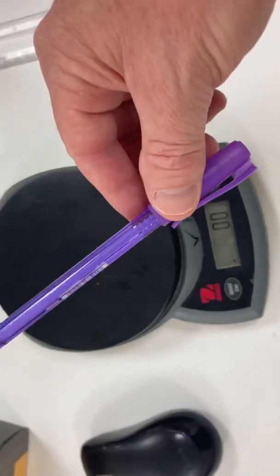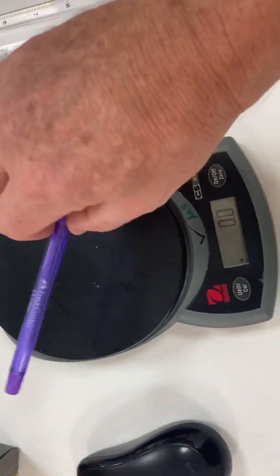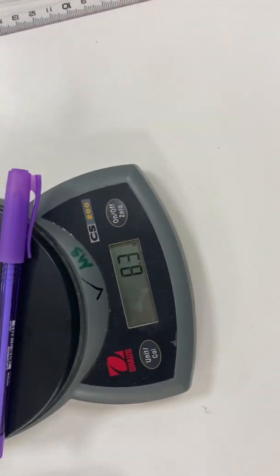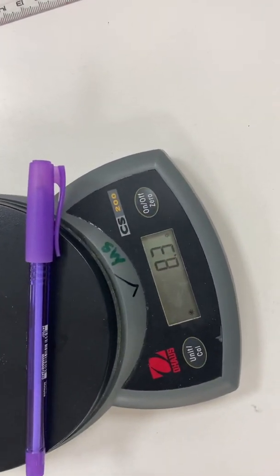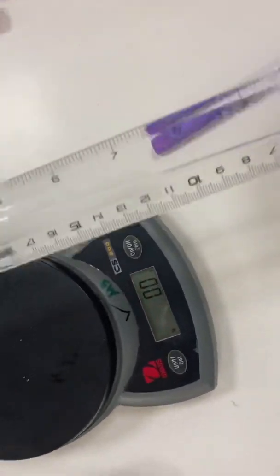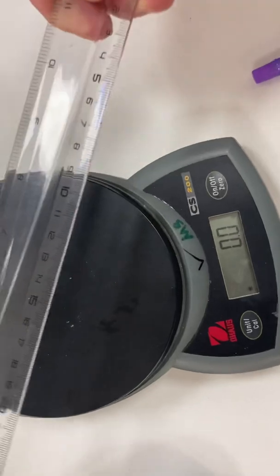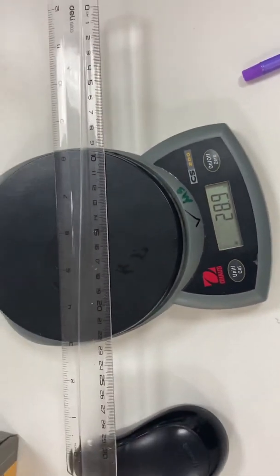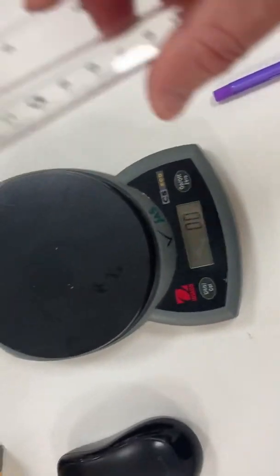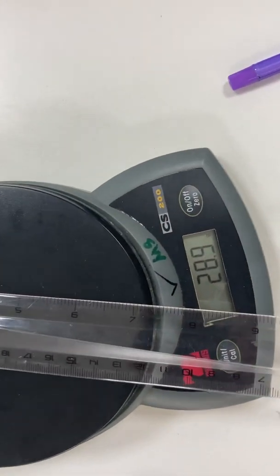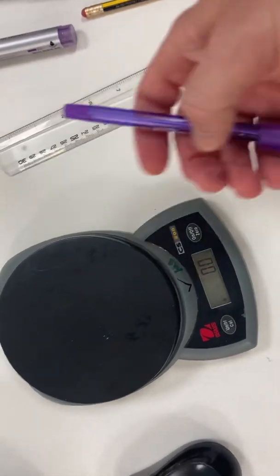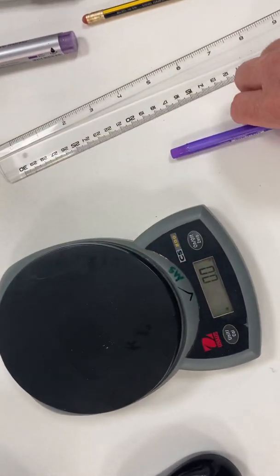What about one of these purple pens? Maybe it feels a little bit heavier. Maybe about 8 grams. 8.3. Pretty good guess. A ruler. Oh, maybe lighter. I'd say 7.5 grams. I was well off. 28.9 grams. I'm going to double check that. Pick it up. No, it's 28.9. Well, that surprised me. Well, maybe it is a bit lighter, come to think of it.